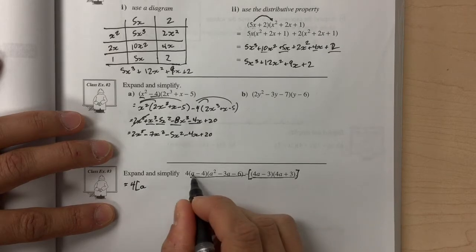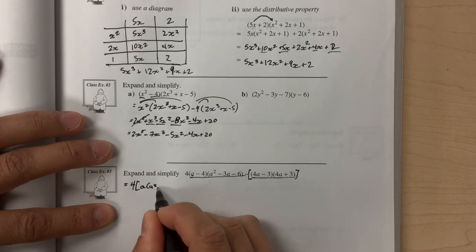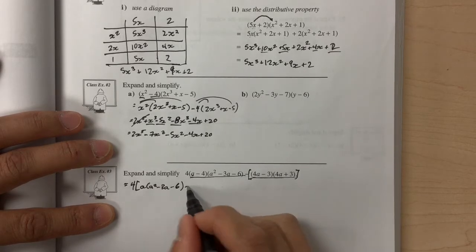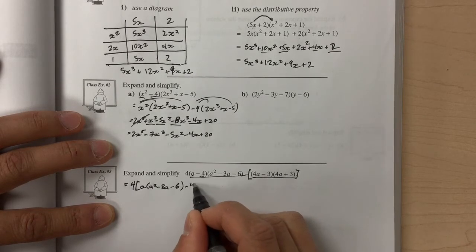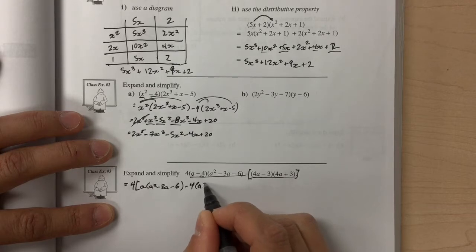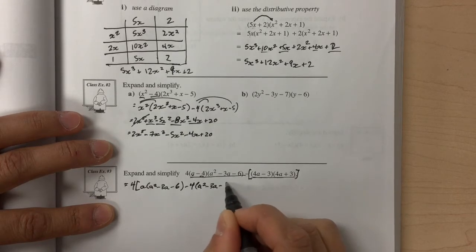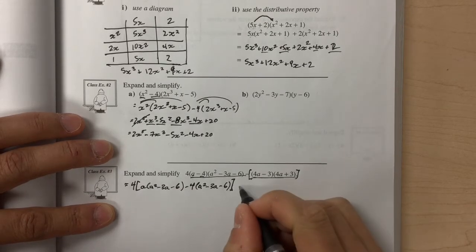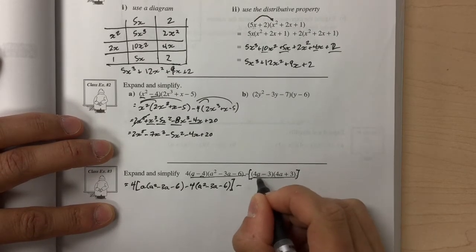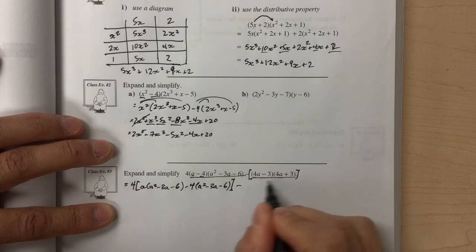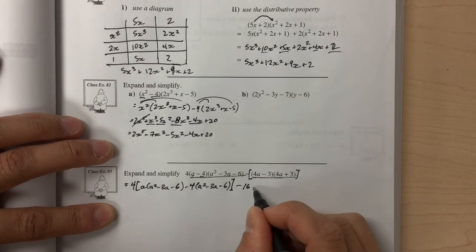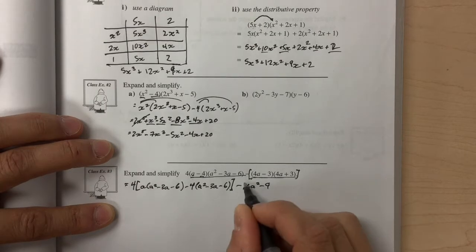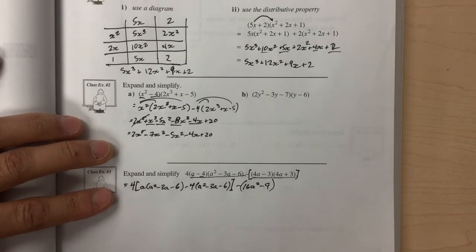So I have my a times a squared minus 3a minus 6, minus my 4 times a squared minus 3a minus 6. And this is where I'm going to close that square bracket. And then I'm going to subtract this, and this is a difference of squares here. So this is where I can just say 16a squared minus 9. And I'll subtract that afterwards.